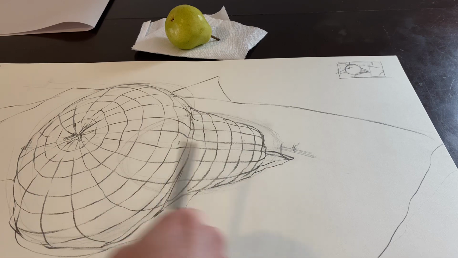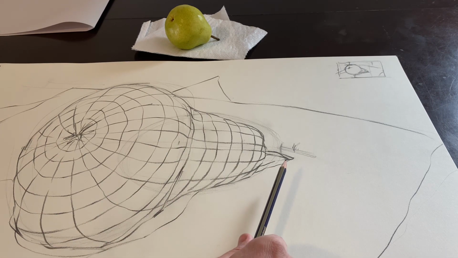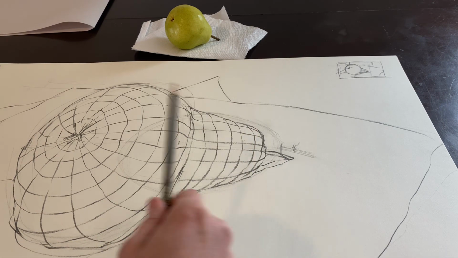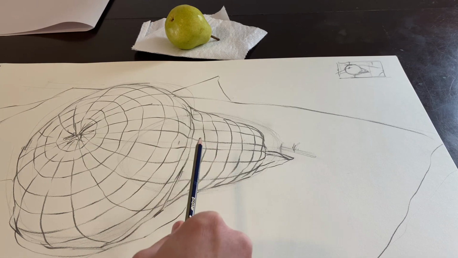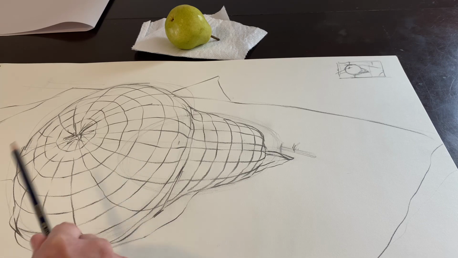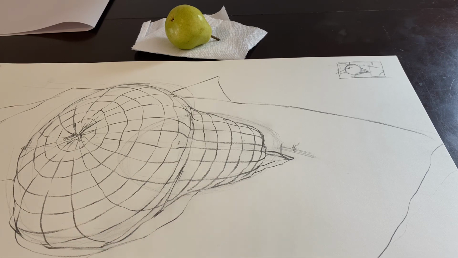Then we started with organizational line. We thought about its height and width. We used a contour line to describe its edges, as well as starting to go into the pear, creating that butt of the pear. And then we used cross contour to describe its volumetric nature.